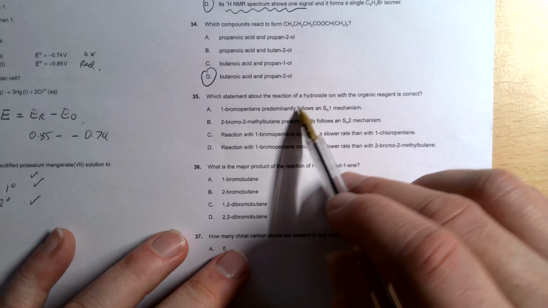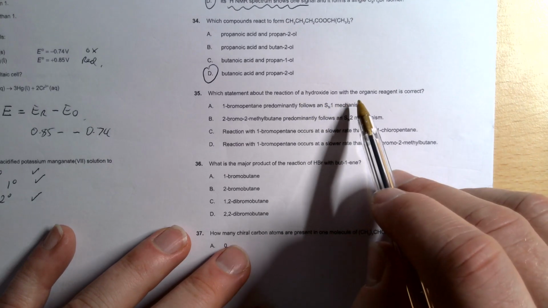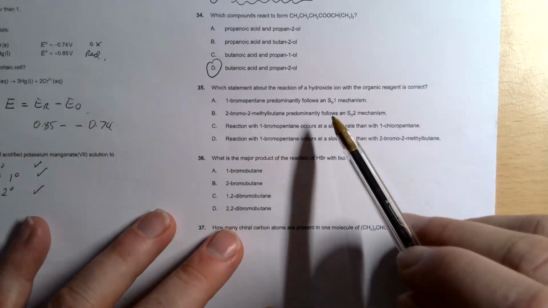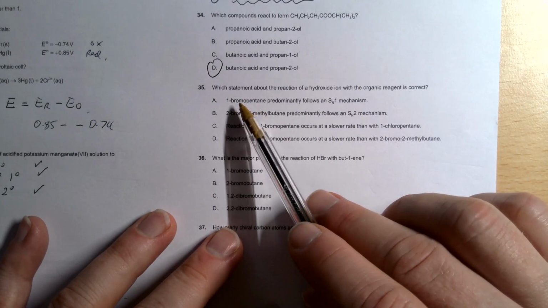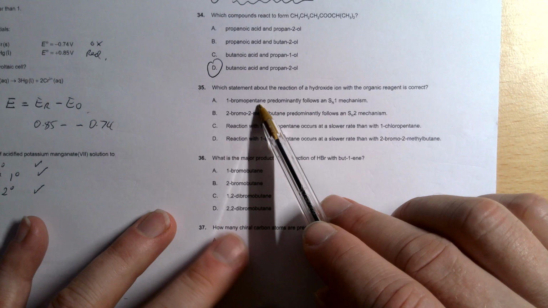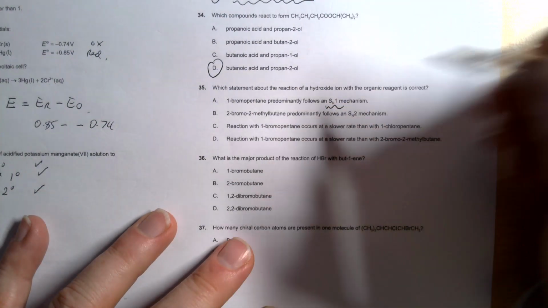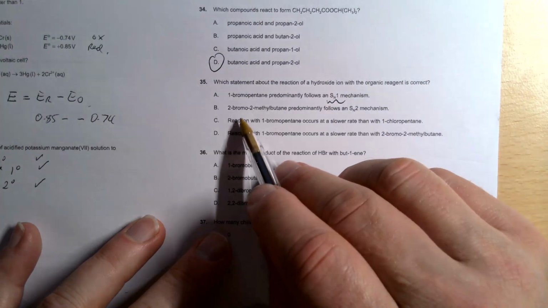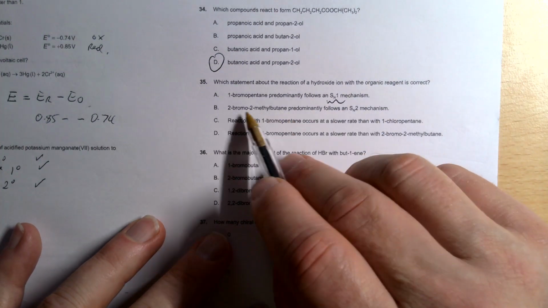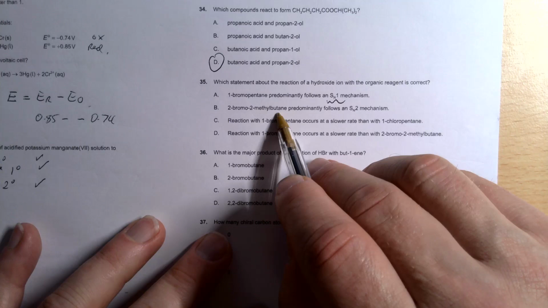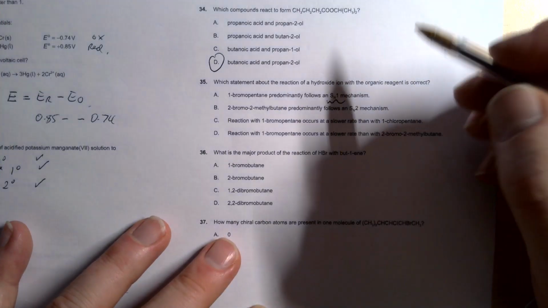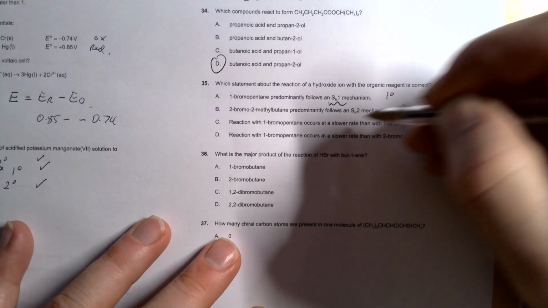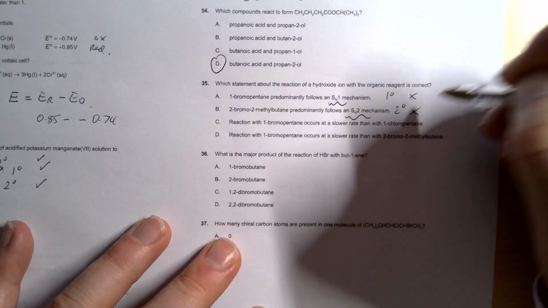Question 35, the reaction of hydroxide ion with an organic reagent. Now we'll look at these soon enough, but this is a primary halogenoalkane, and when they react they undergo what's called an SN1 mechanism, which we'll look at in a lot of detail and practice plenty. The key thing to spot here when you come to do this is that this one, 2-bromo-2-methylbutane, is a tertiary halogenoalkane, which we'll learn always undergo an SN1 mechanism, so that one's wrong as well.